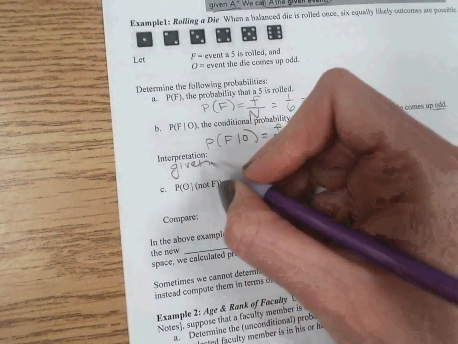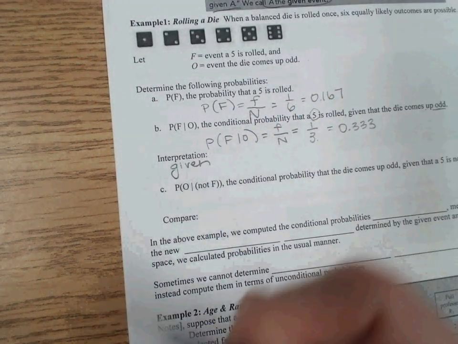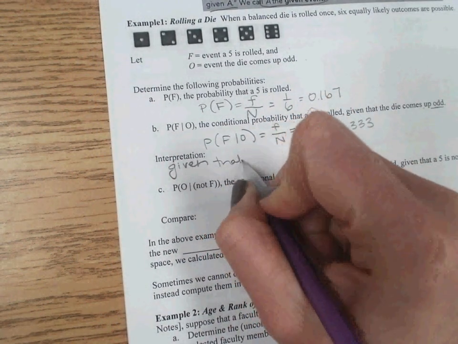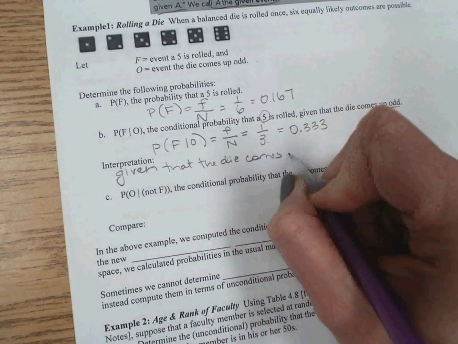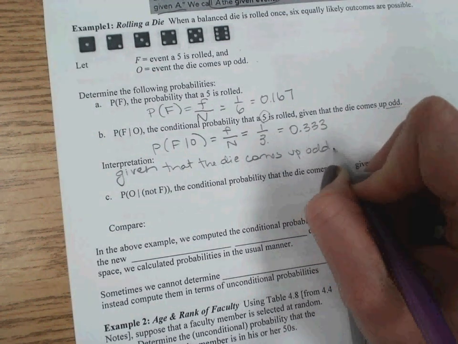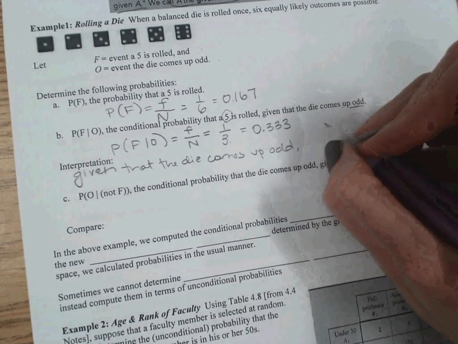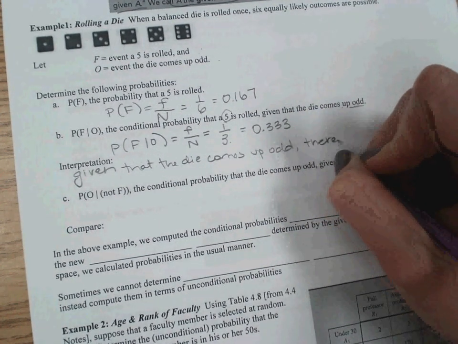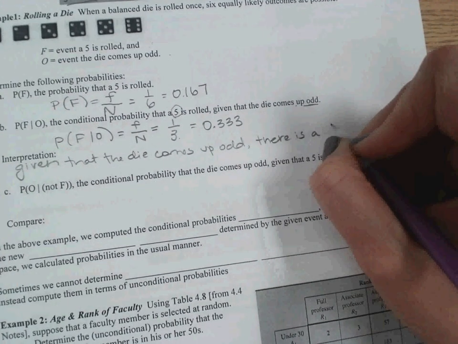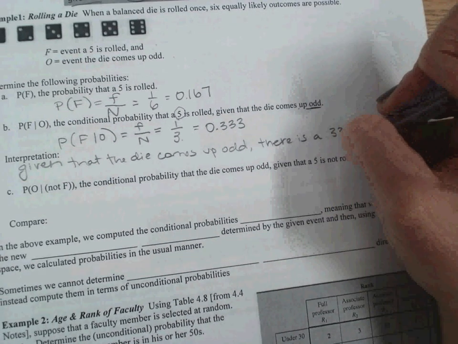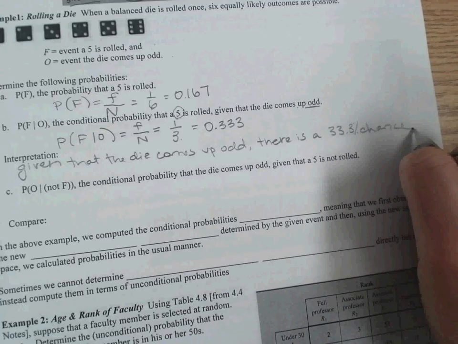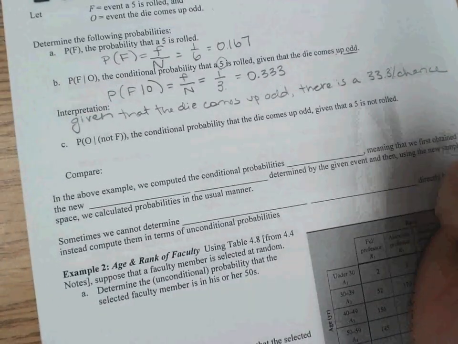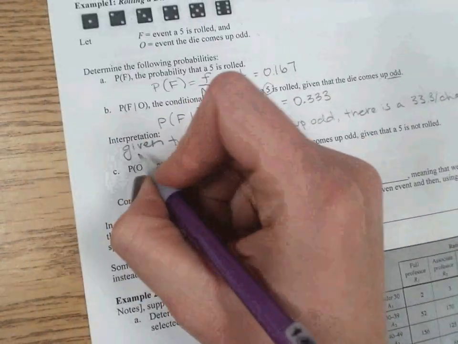So for our interpretation, given that the die comes up odd, there's a 33%, I should say 33.3%, chance of rolling a 5.